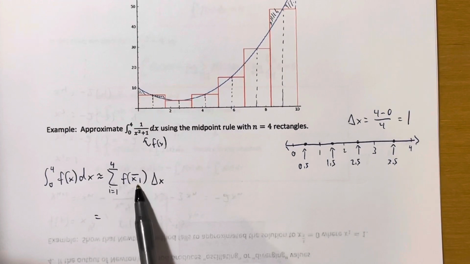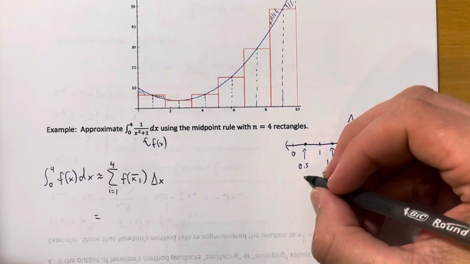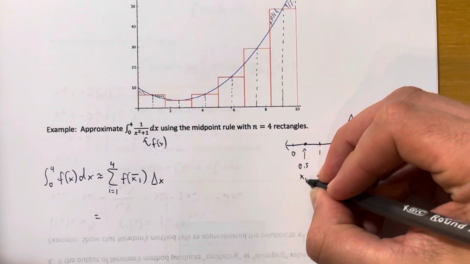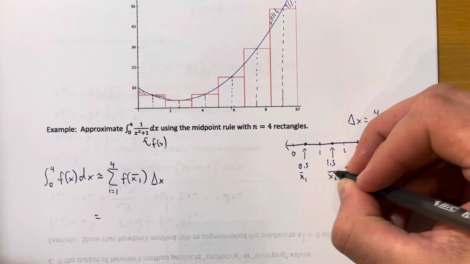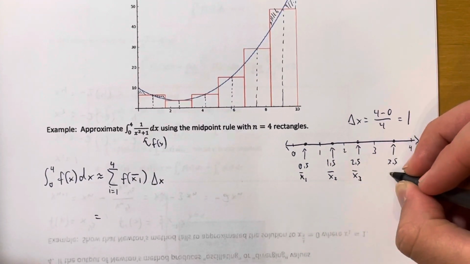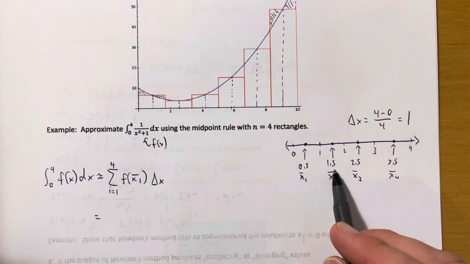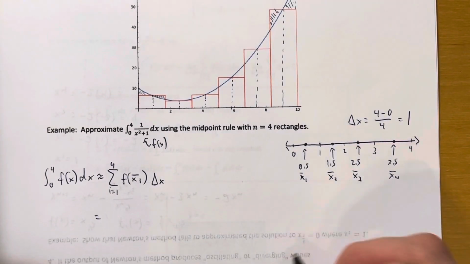Now, f of xi bar. So these are my xi bars. This is x1 bar, x2 bar, x3 bar, x4 bar: 0.5, 1.5, 2.5, 3.5.